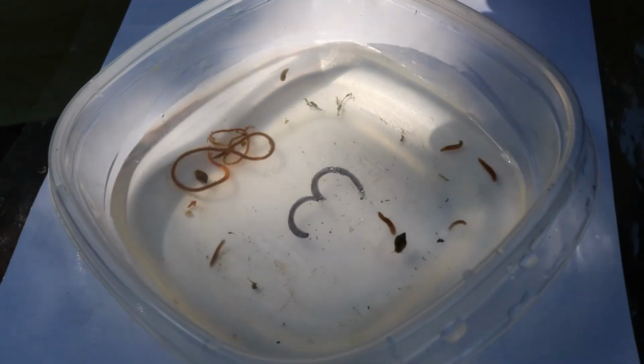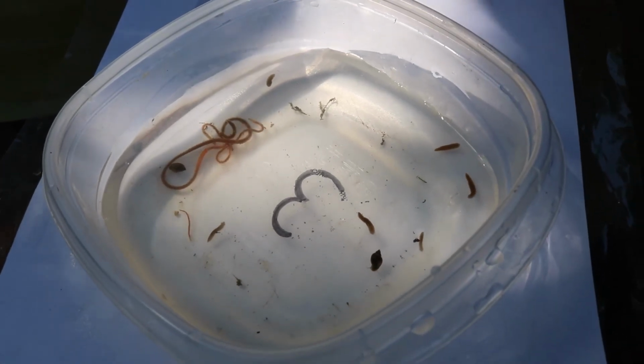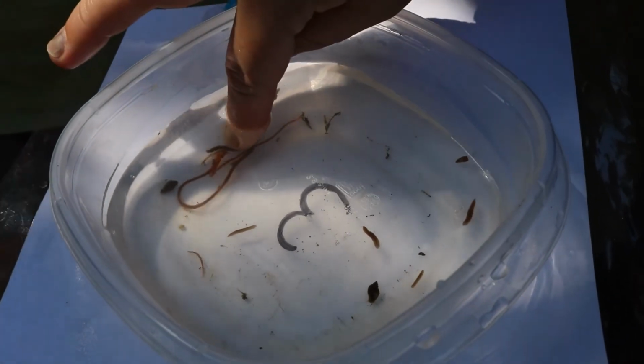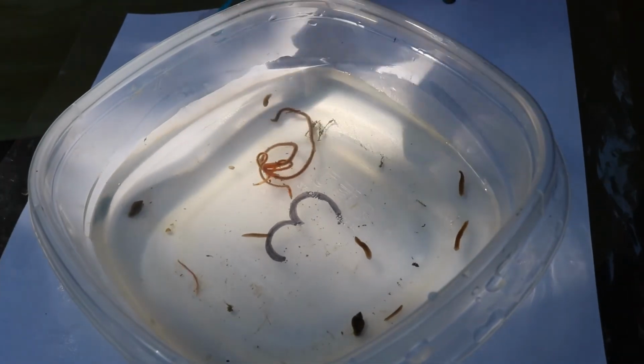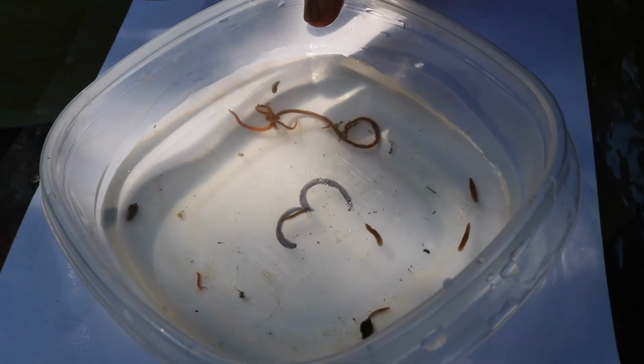Okay, as you can see, there's a 3 on the bottom of this container, and these are in taxa 3. These are animals that are going to be very tolerant to pollution. So we have aquatic worms. These are not the ones that you would find in the soil. They look a lot like our worms that we see when we're digging in the garden or in the field, but these are going to live in water.